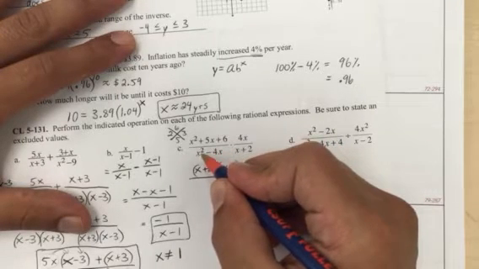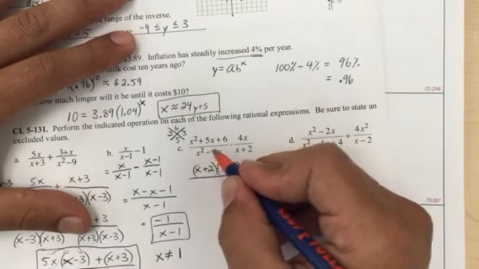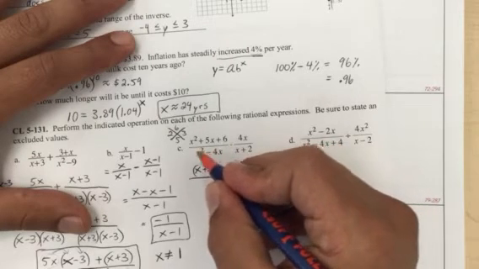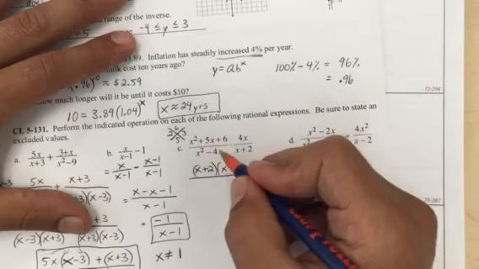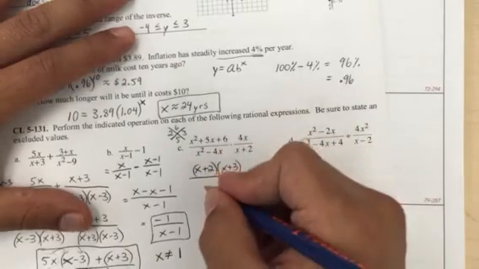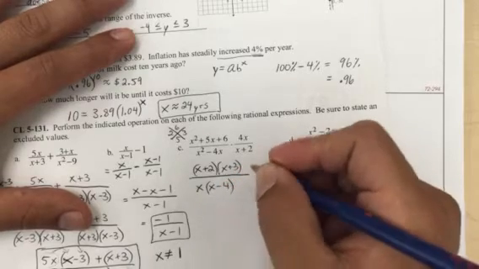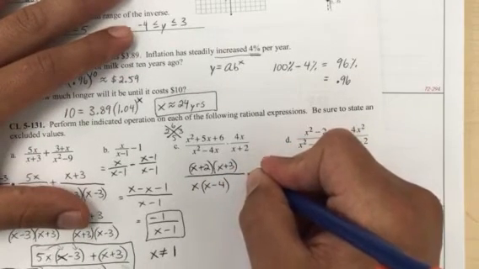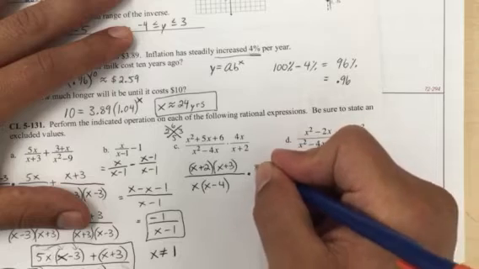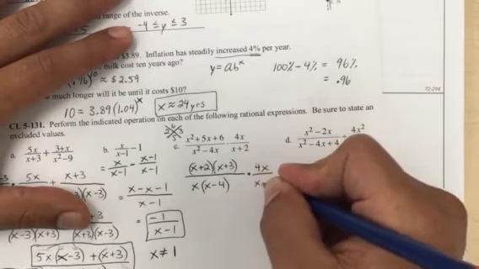We just need to factor out the x and any numbers that are the same or common to both of them. This one we don't have a coefficient, so all we can factor out is an x. So we can rewrite it as x times x minus 4. And this one we have times 4x, x plus 2.